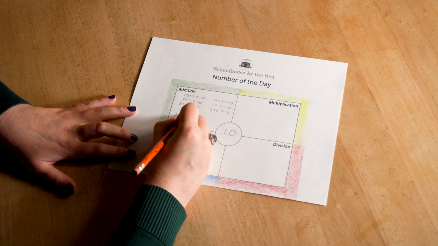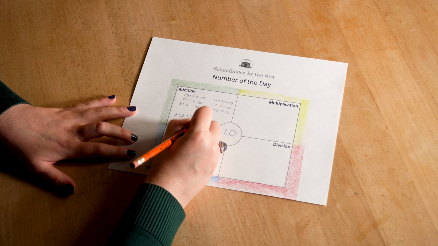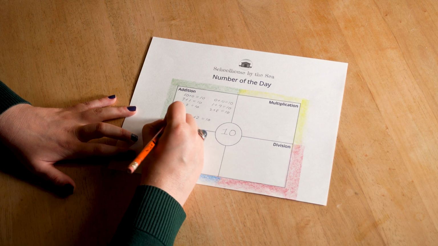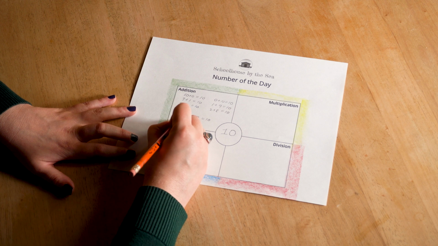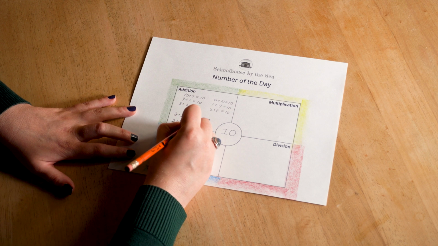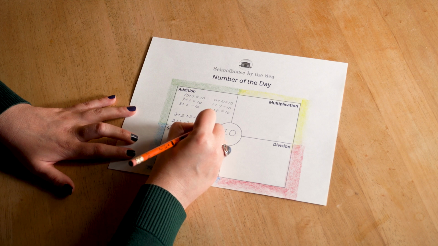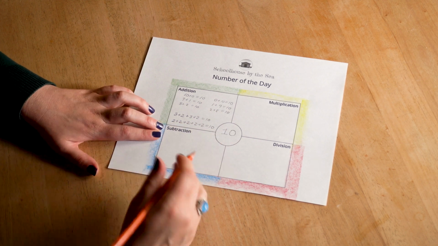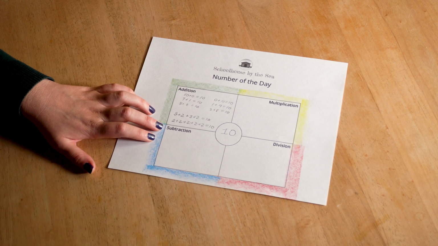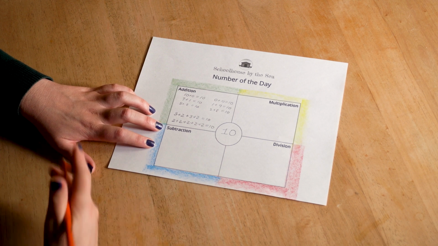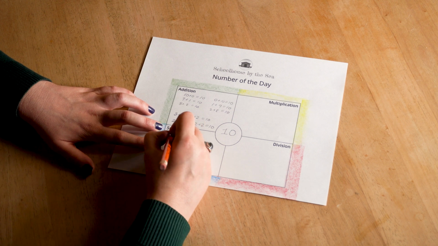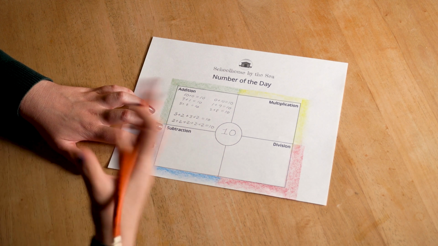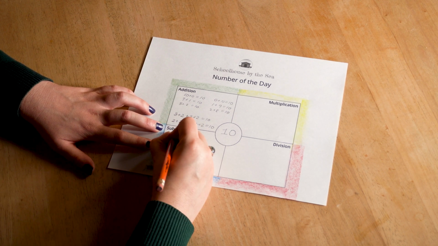3 plus 2 plus 3 plus 2 equals 10. I also know that 2 plus 2 plus 2 plus 2 plus 2 equals 10. Let's see if we can find some patterns for subtraction, because when I feel stuck in getting started, a pattern is the best way I can find to just get my math juices flowing.